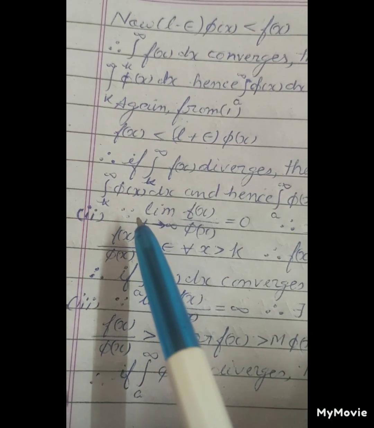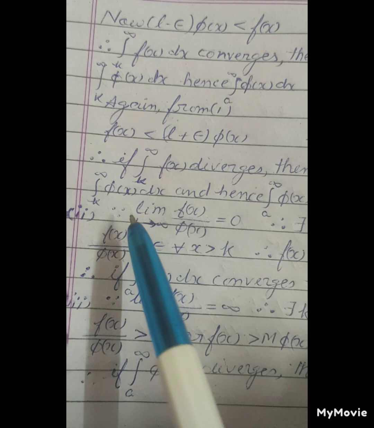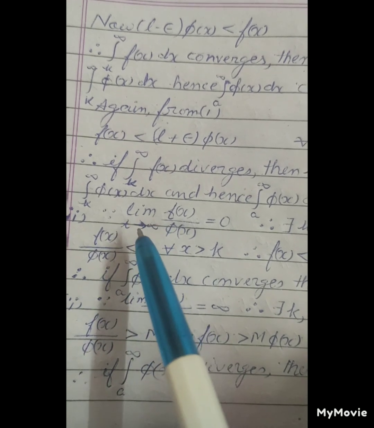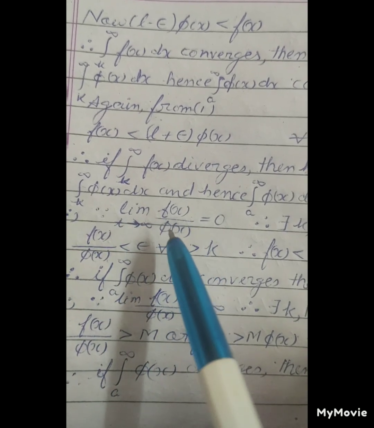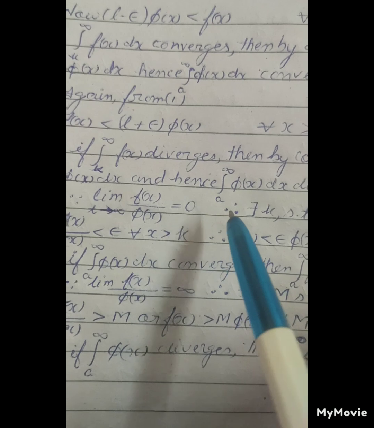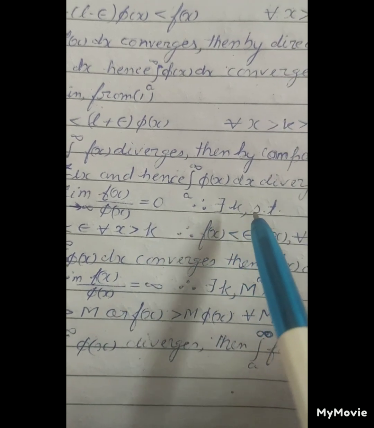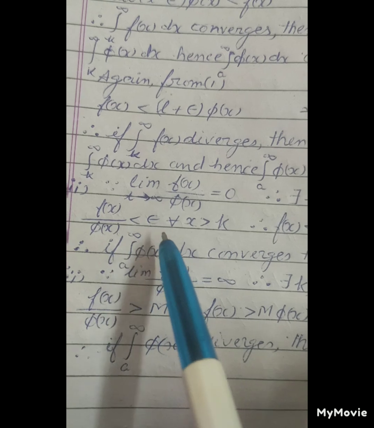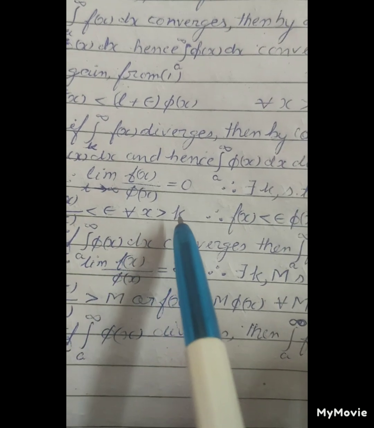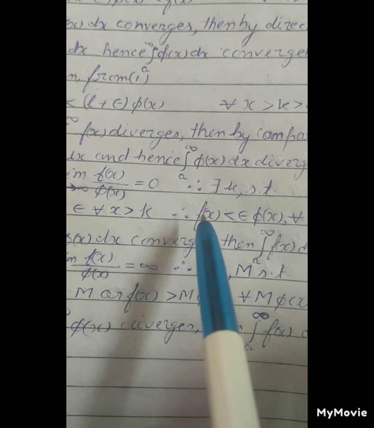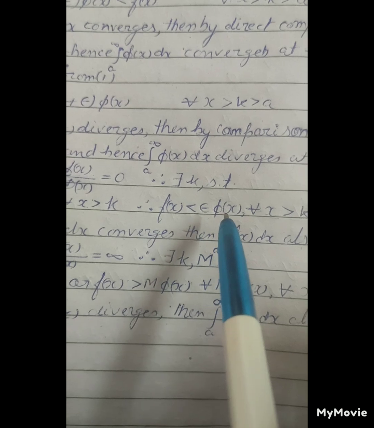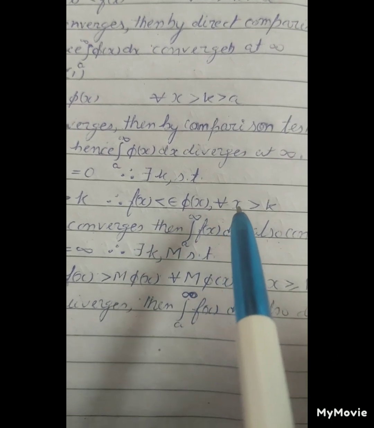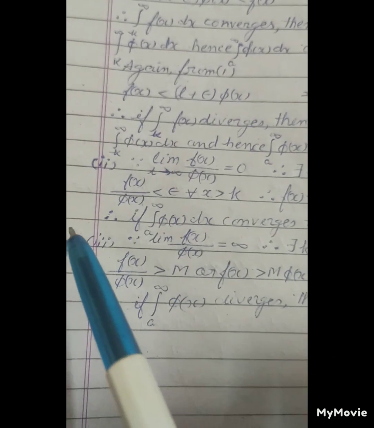Second, because limit as x tends to infinity of f of x upon phi x equals 0, there exists k such that f of x upon phi x is less than epsilon for all values of x greater than k. So f of x is less than epsilon phi x for all values of x greater than k.